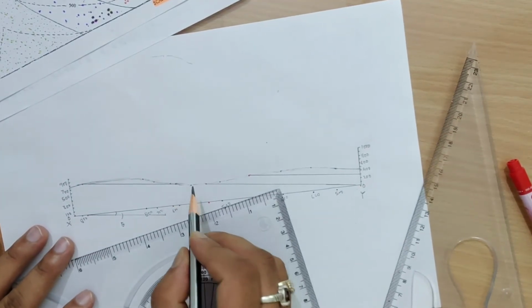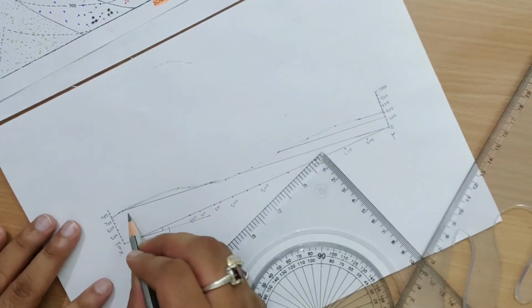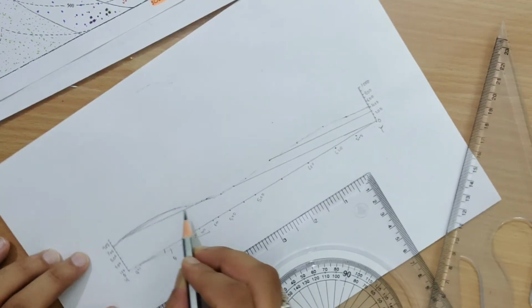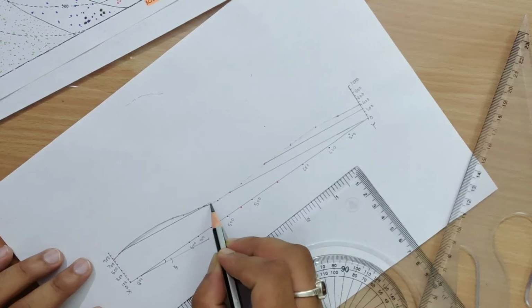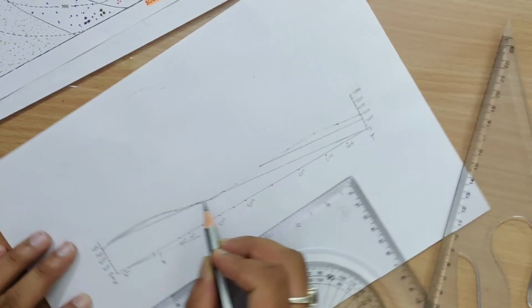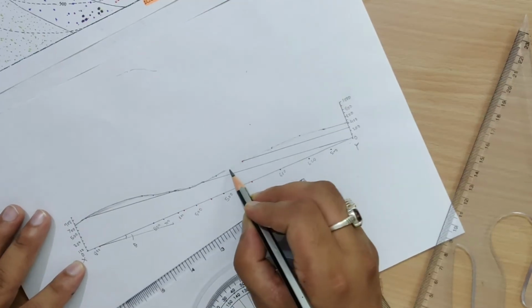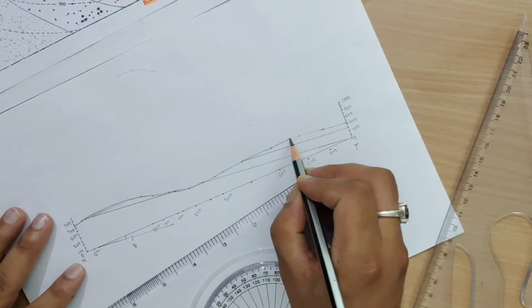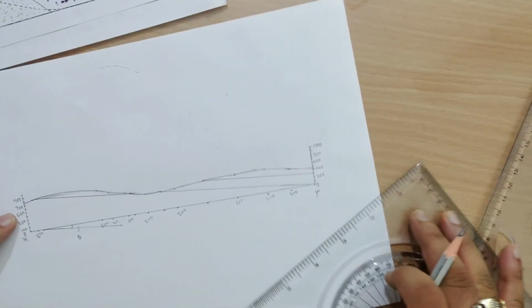It means the older bed is exposed over here. We'll have to make it somewhat darker. So now we have prepared our cross section.